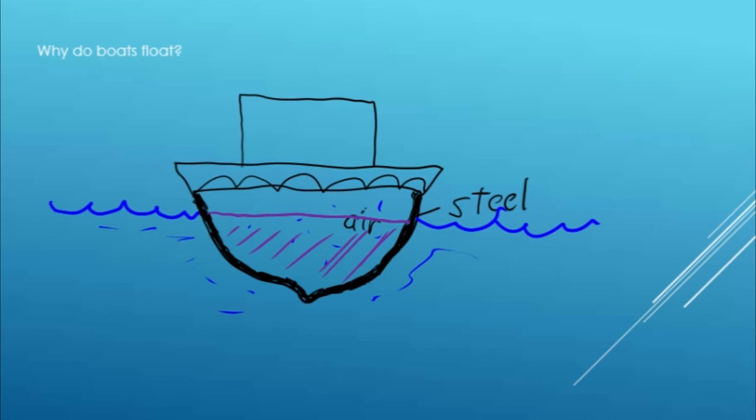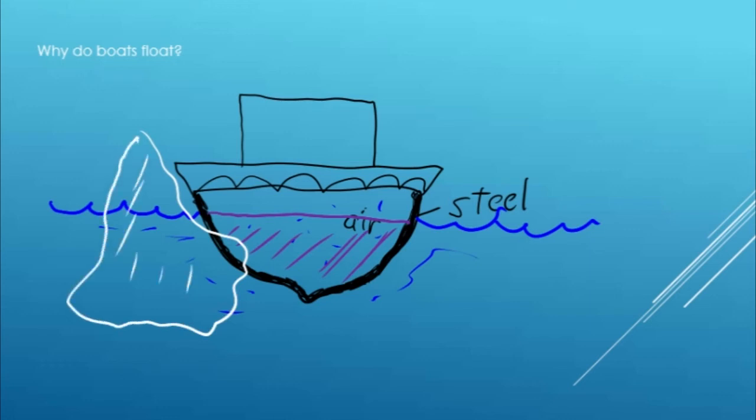However, what if it leaked? Oh dear. There's an iceberg, and we'll call this the Titanic. And if we got a hole in here and it filled up with water, then the weight of the water plus the steel hull would be greater than the weight of the water it displaced, and it would sink.